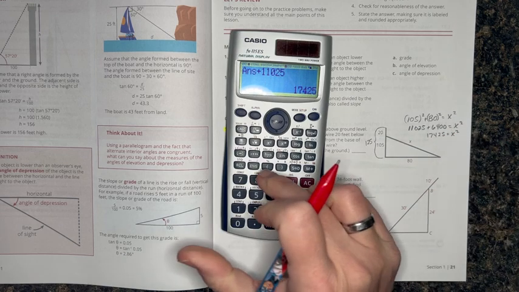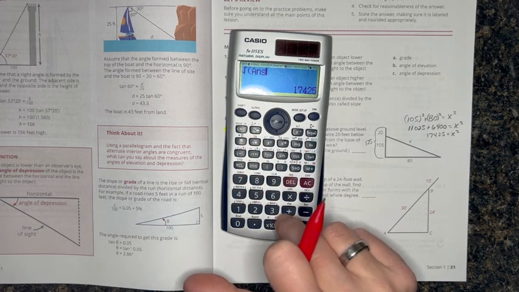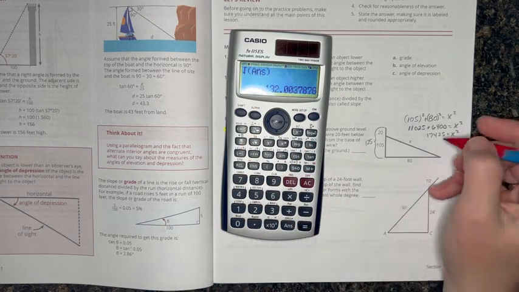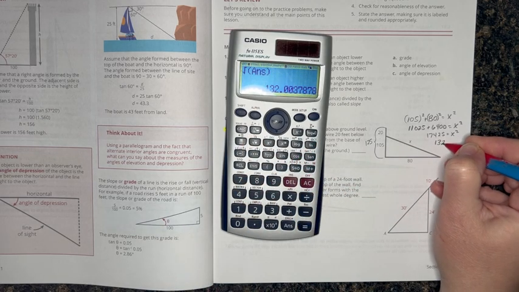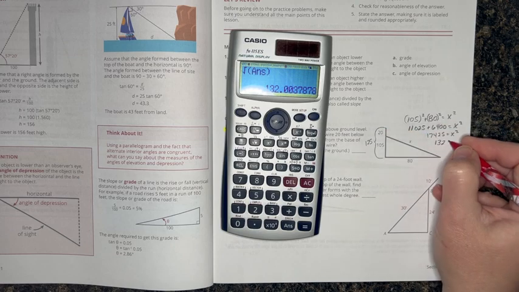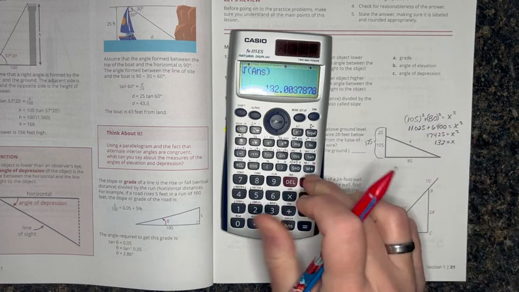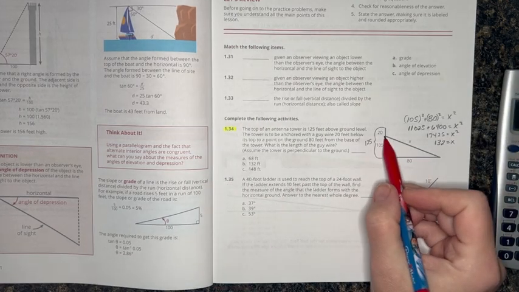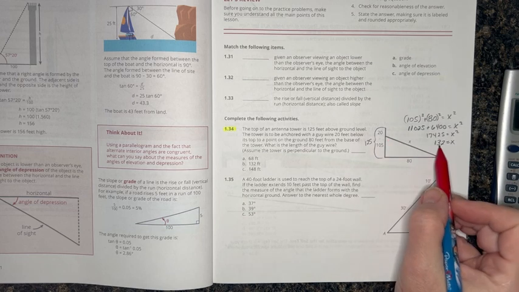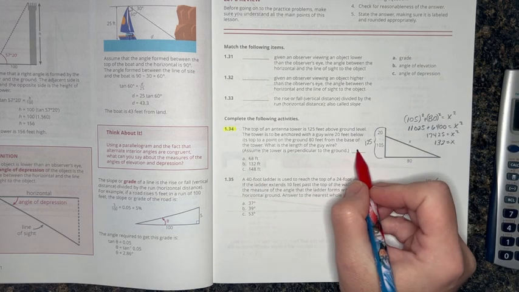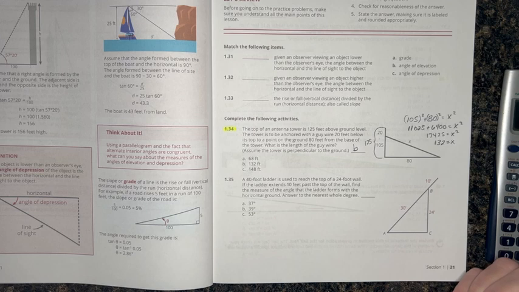We take the square root, closing our parentheses, and we get 132.00 something, so I'm not going to worry about it. So our cable, the guy wire, needs to be 132 feet long, which is answer B.